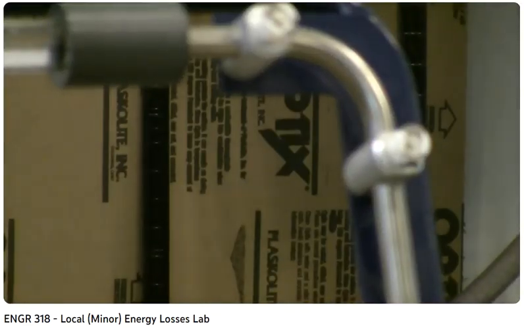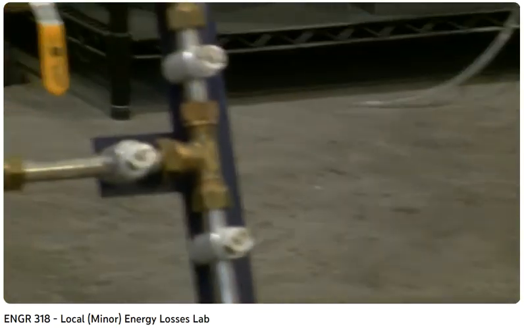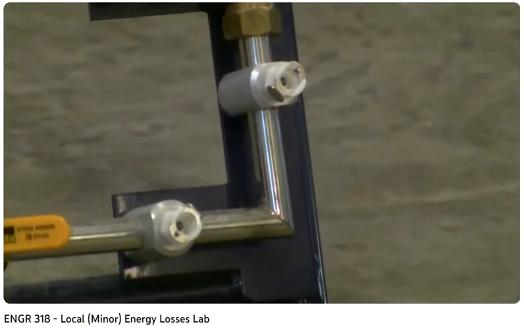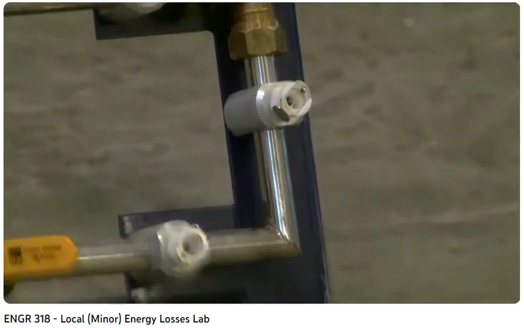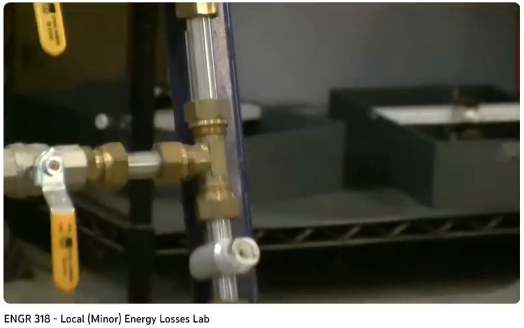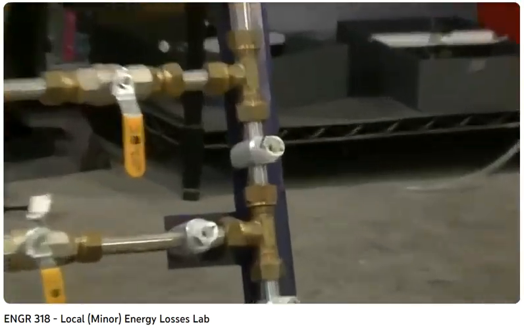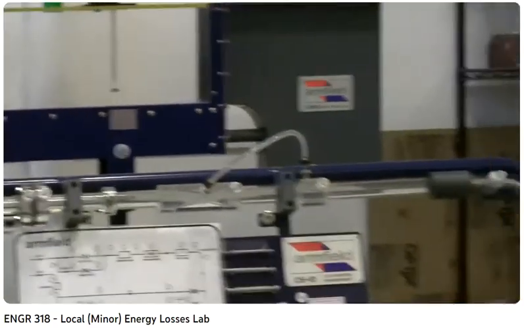The next fitting is the, I'm sorry, I've mixed something up. We've missed the 90 degree miter. Okay. The 90 degree miter is here, this very sharp edge transition. So we'll also be quantifying the 90 degree miter, the T, which we already saw, and then the, whoa, I'm gonna get dizzy watching this video.